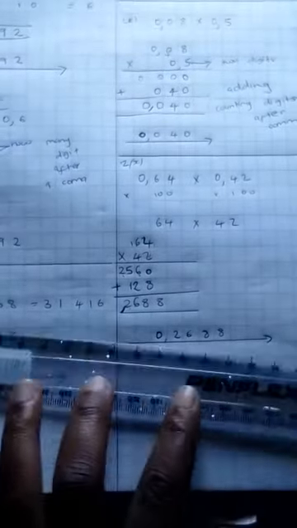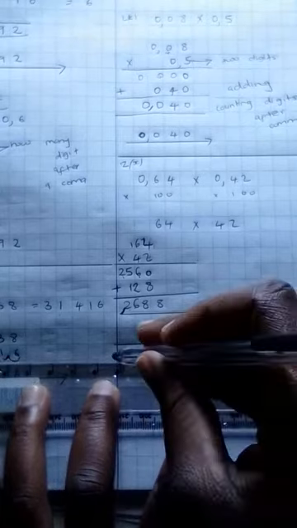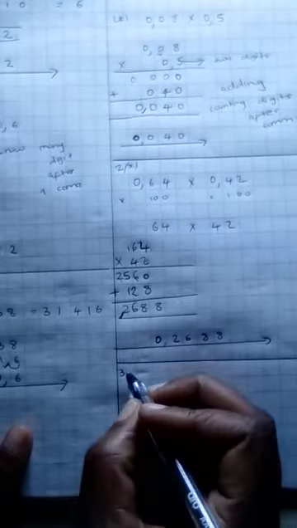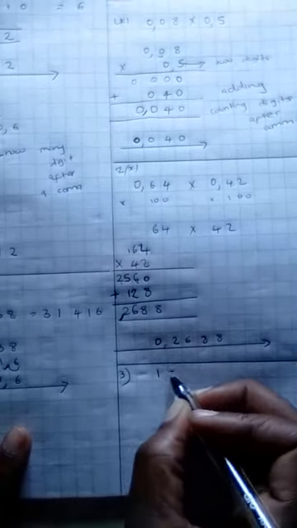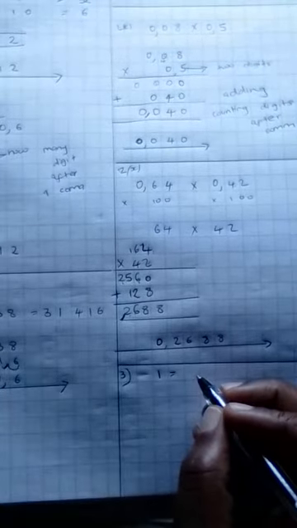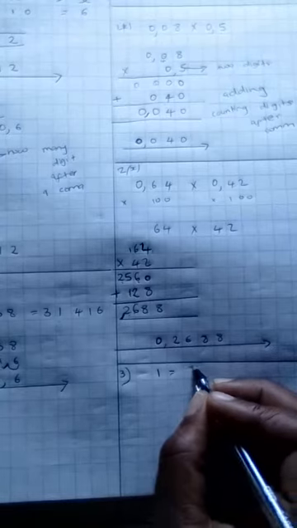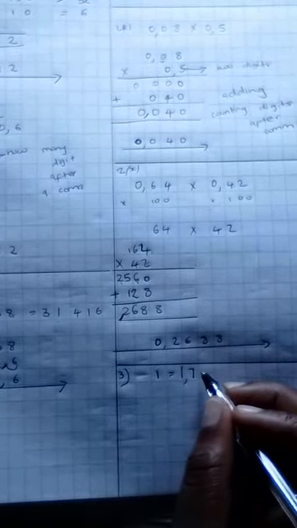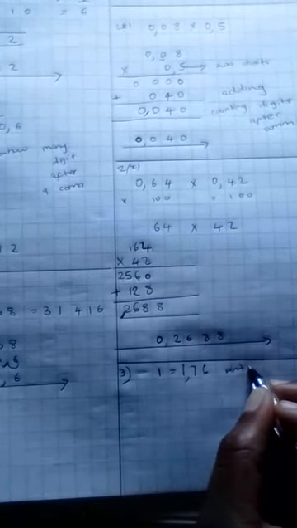Let me bring it close like this. It's saying 1 liter is equal to 1,76 pence, right?